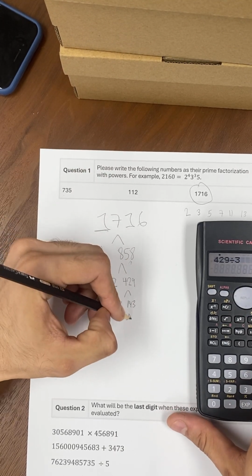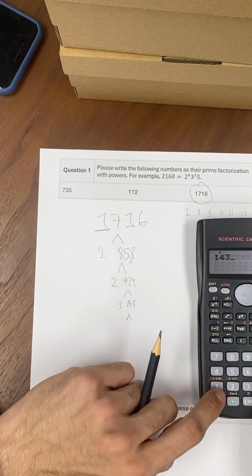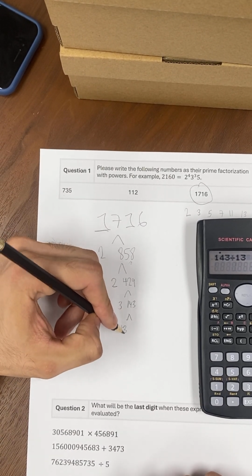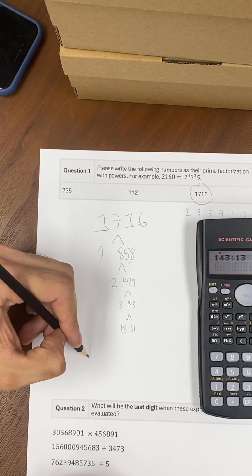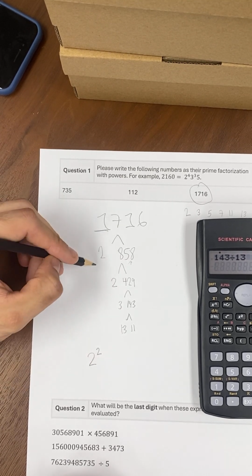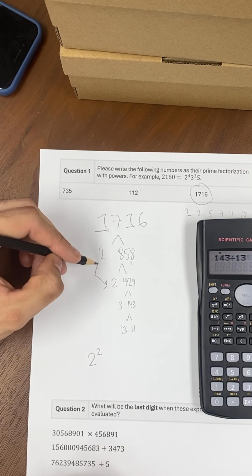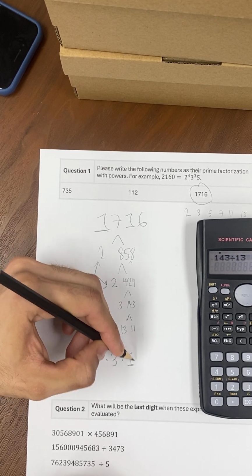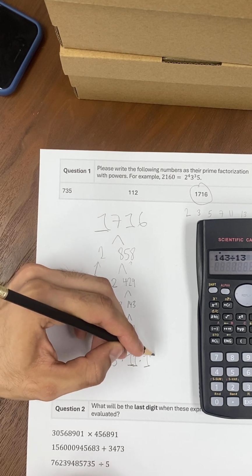I know 13 works, so I can divide 143 by 13, and I get 11. Then I write my answer as 2 squared, because there's two 2s, times 3, times 11, times 13.